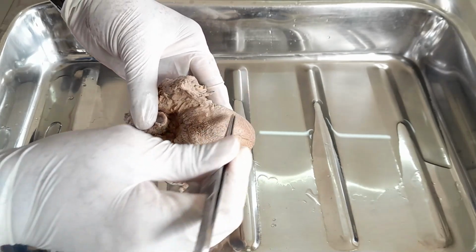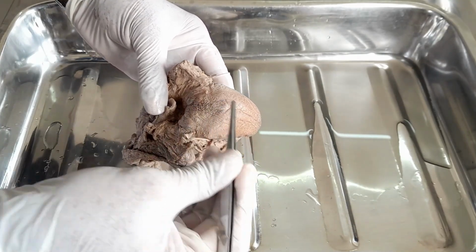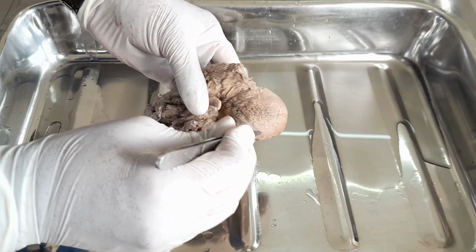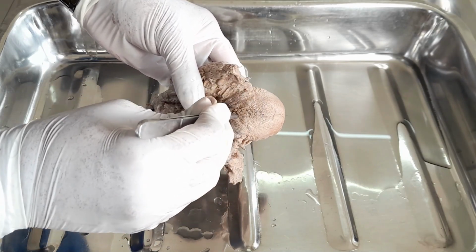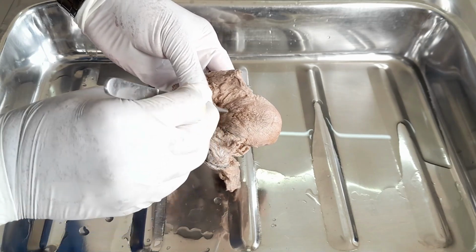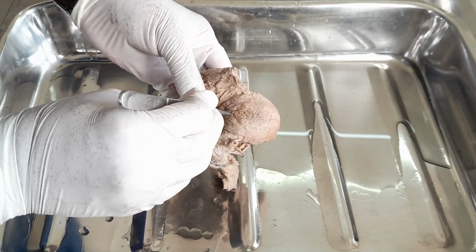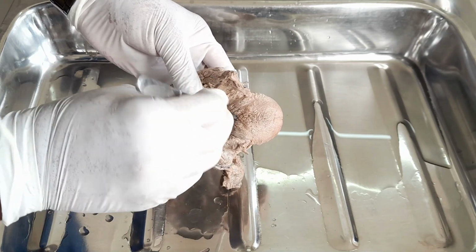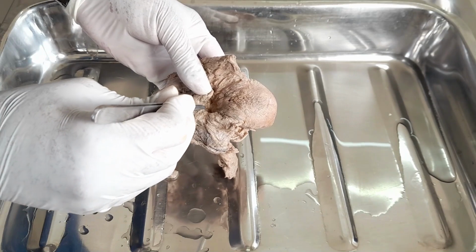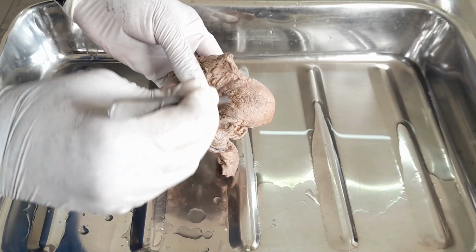So, the surface of the tongue is divided into two parts by a sulcus terminalis, a V-shaped sulcus present towards the posterior aspect of your tongue. It is marked by a central foramen cecum, which you might remember from the development of your thyroid gland.